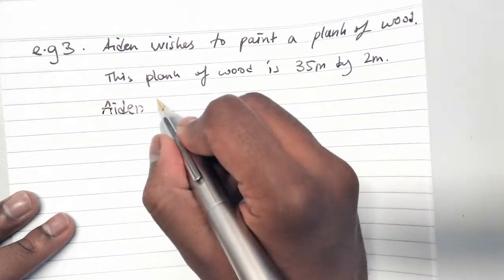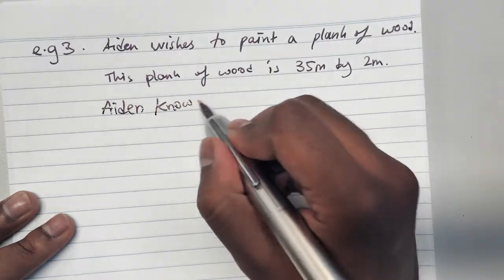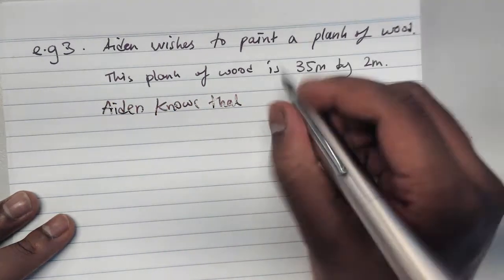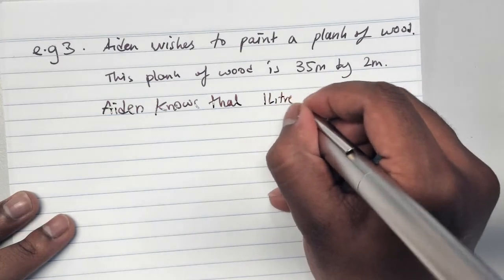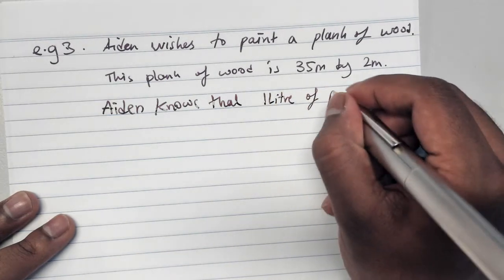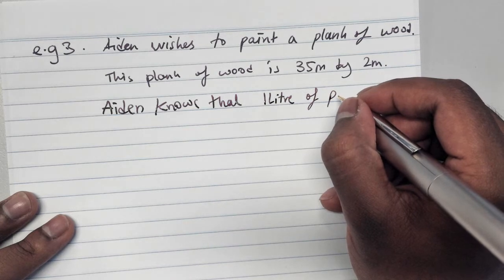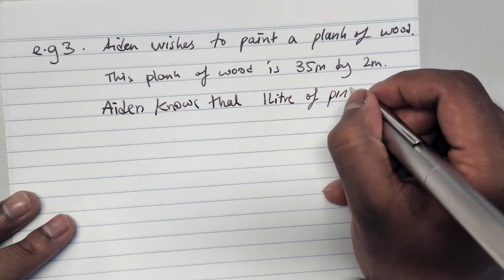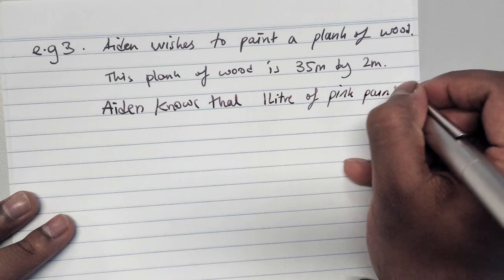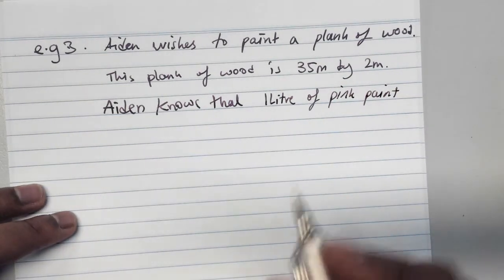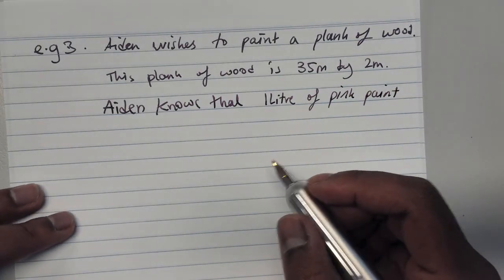Aiden knows that 1 liter of paint. Aiden, what color would you like to paint your plank of wood? Pink paint. I'm a fan of the pink paint. Pink is actually my third favorite color.